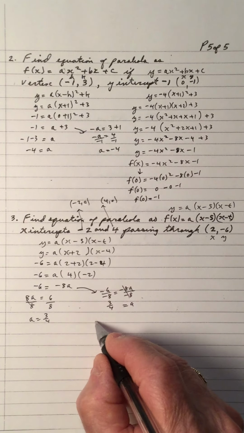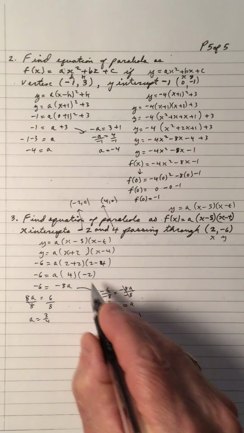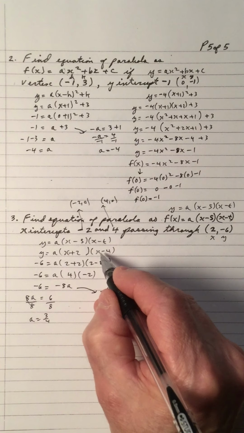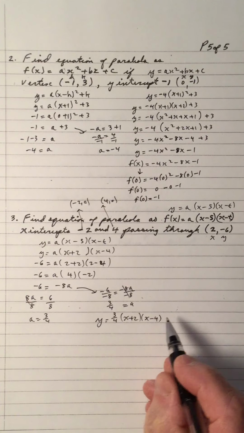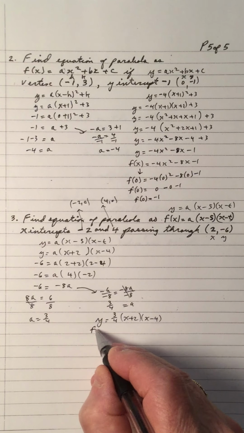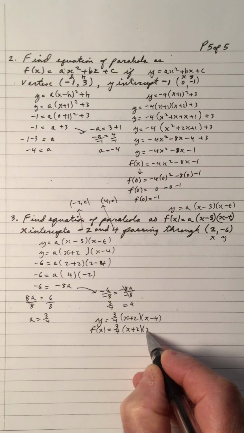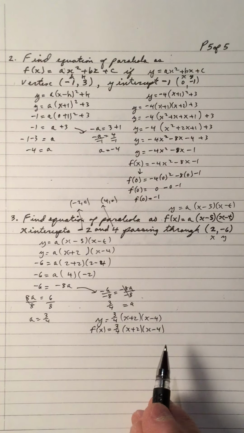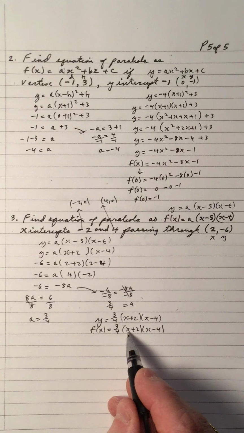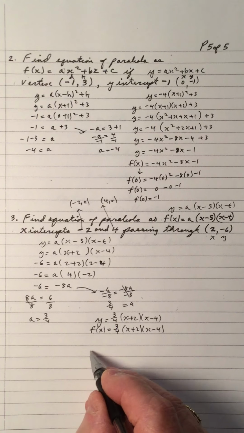So the equation becomes a is 3/4, and the x-intercept negative 2 becomes x plus 2, and the 4 becomes x minus 4. So that's the equation in the factored form, which is what we want. And we have to put it in the f of x notation. So y is equal to the f of x. And again, if you did x is 2, the f of 2, you put 2 in, and you will come up with negative 6. That's all that means. That's the function notation. Just try it.